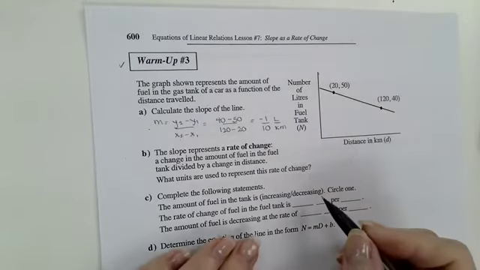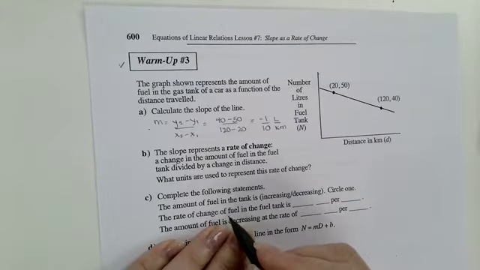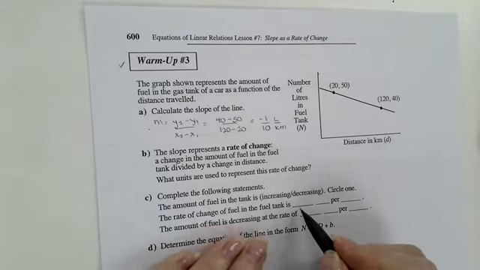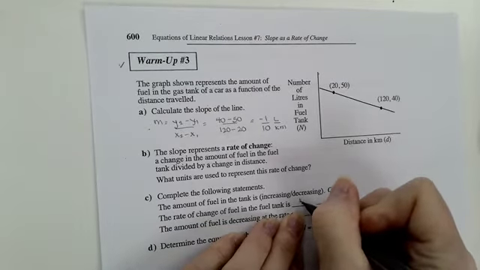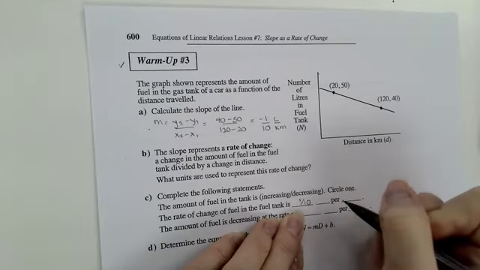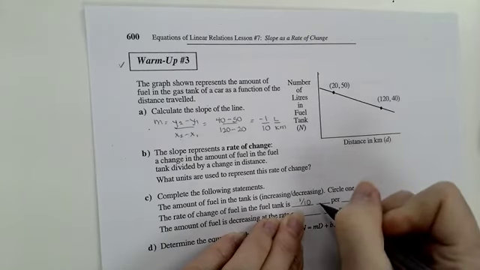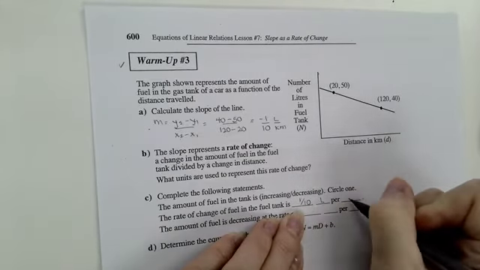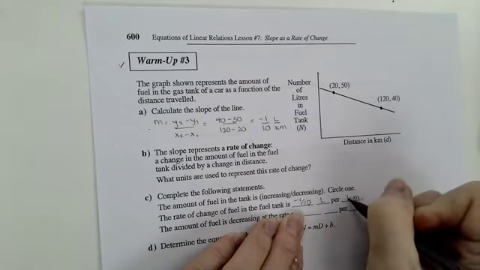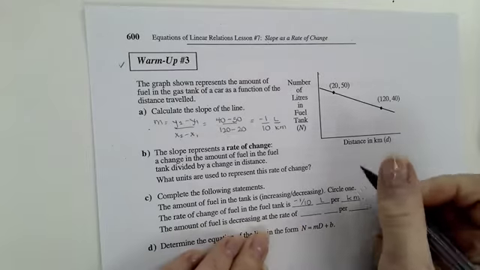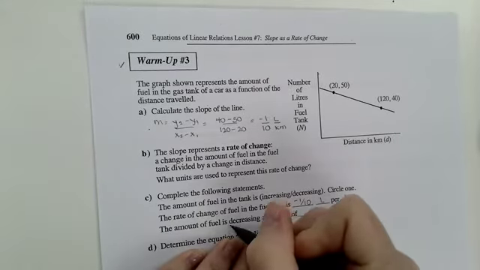So complete the following. The rate of change of fuel in the tank is negative 1/10 liter per kilometer, and the amount of fuel is decreasing.